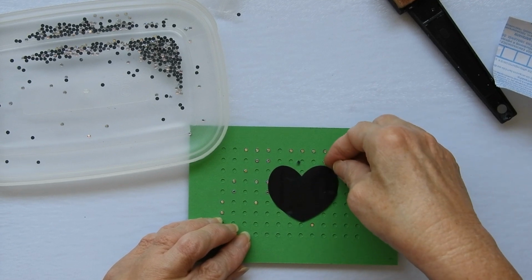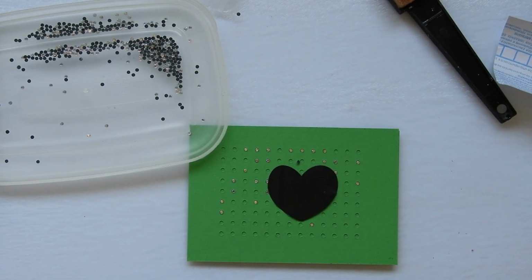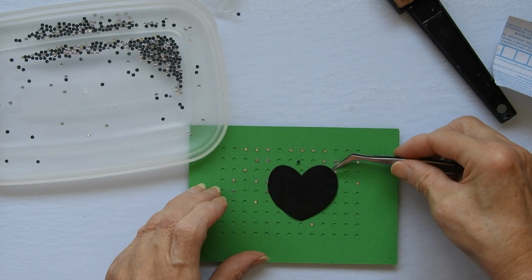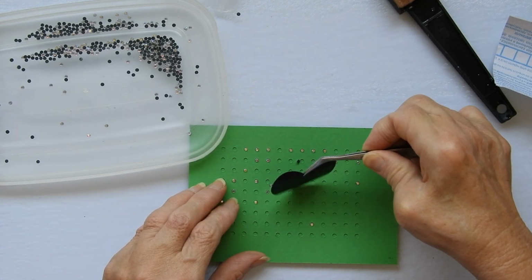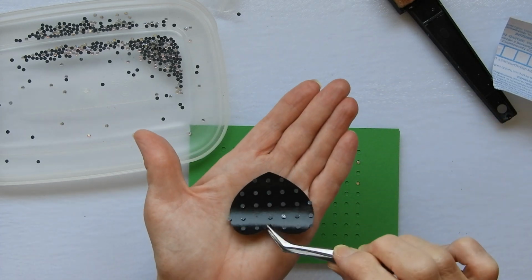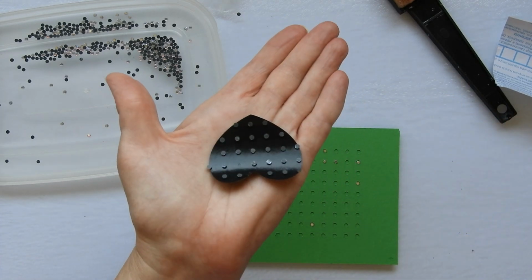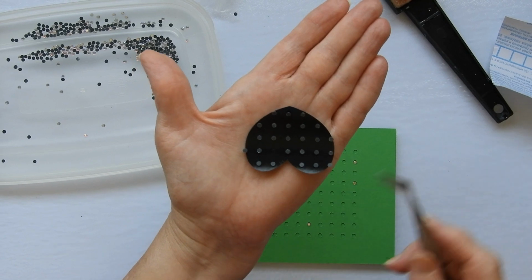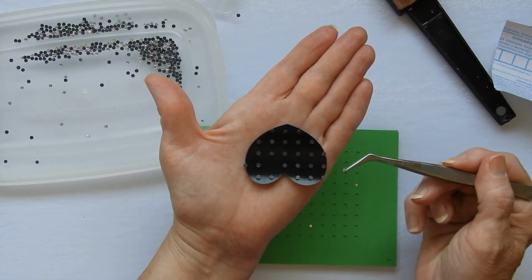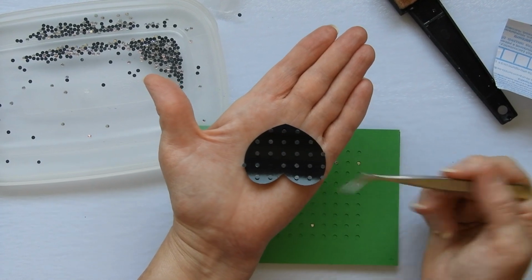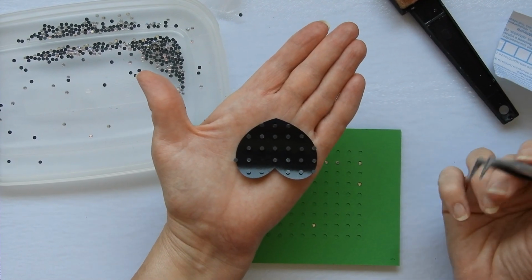And then, preferably with a pair of tweezers, I will get a pair of tweezers into this. Pick up, where you see a gap, pick up your piece of vinyl. And if you've done it properly, you will have all your stones attached in the pattern on that piece of vinyl in the same way that you would if you had done this design and you had spaced them the same in the software.